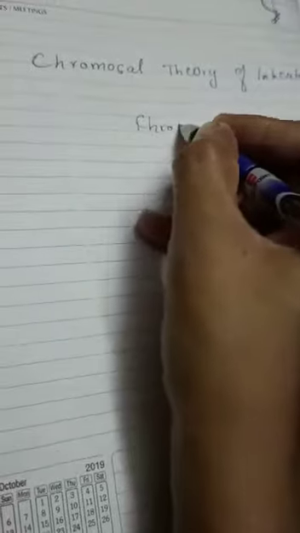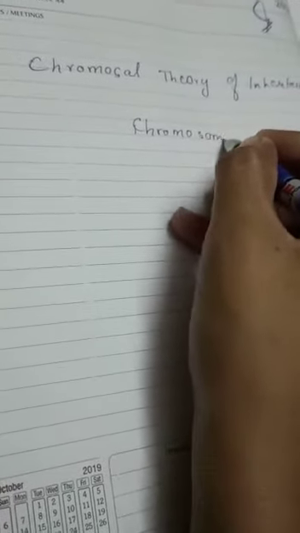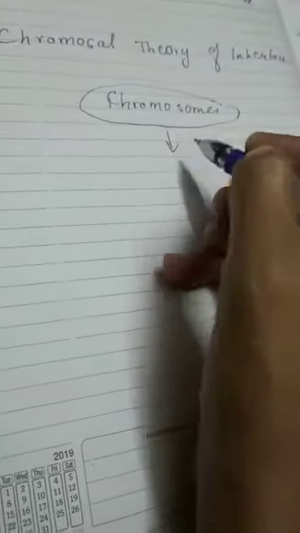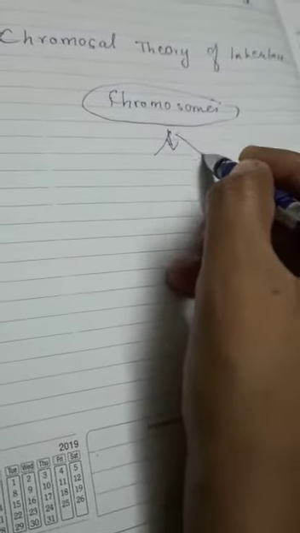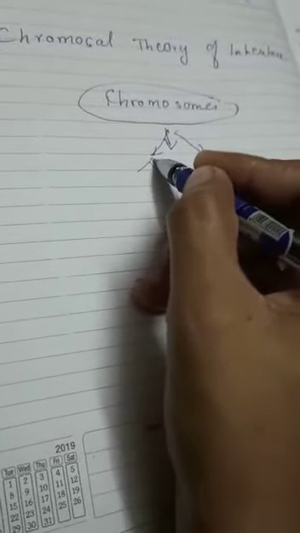Hello students, we were seeing the chromosomal theory of inheritance. In the last class, I told you that the chromosomal theory of inheritance is also called the Boveri-Sutton chromosomal theory, and it states that the pairing and separation of a pair of chromosomes would lead to the segregation of the genes. Earlier, Mendel said that the genes are segregating, but according to this theory, the chromosomes are segregating. Because the chromosomes are segregating, the genes are also segregating.